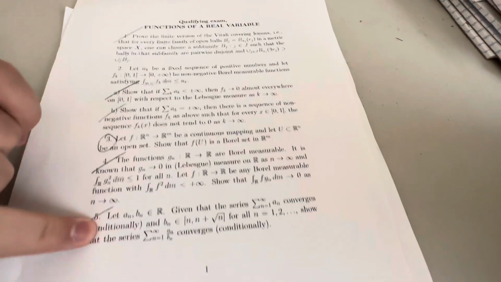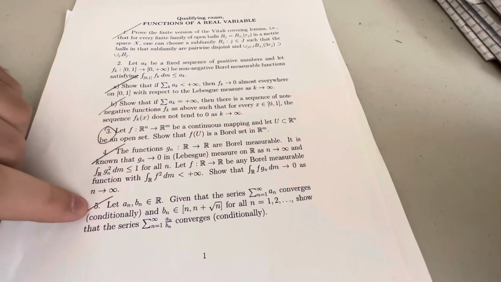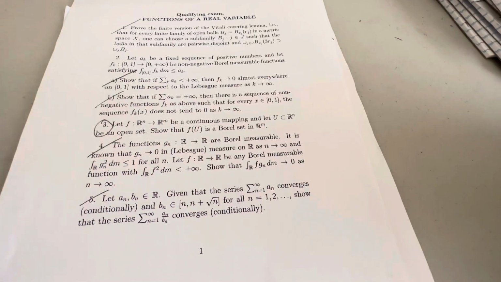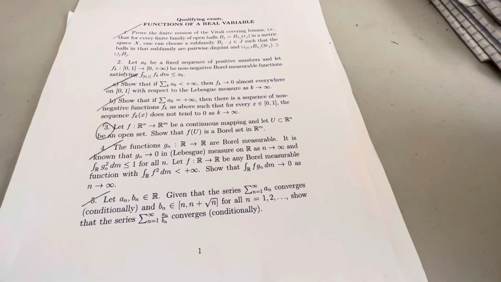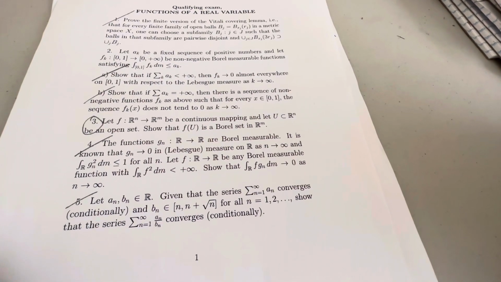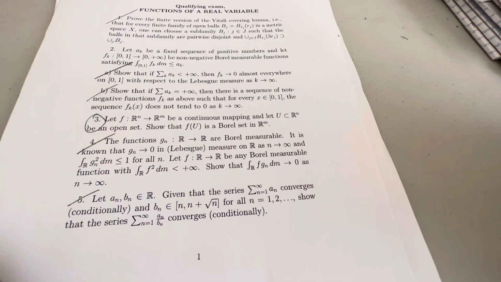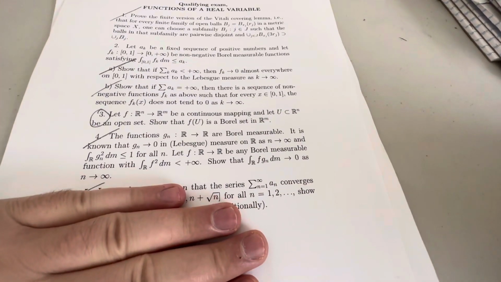I screwed up number 5. The tick mark meant I had something written for it, but I realized that my answer did not work, and so I decided to return to it at the very end if I had time. Unfortunately, I ran out of time and I did not have an answer for question 5. So question 5 I missed.